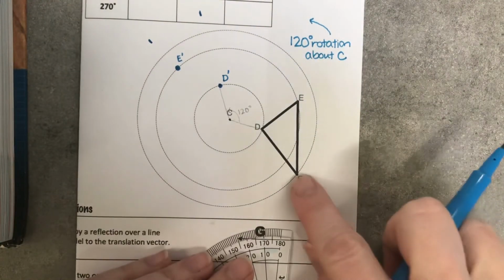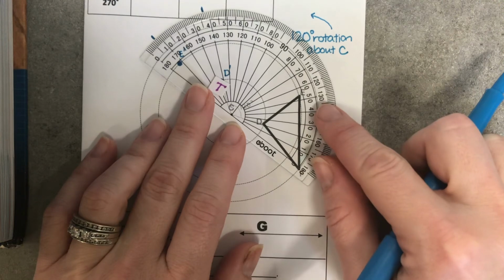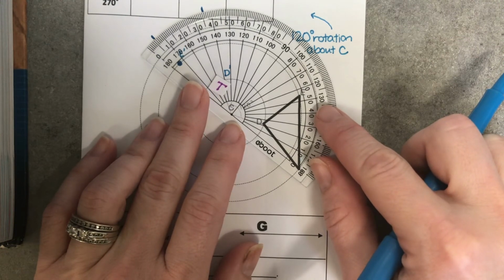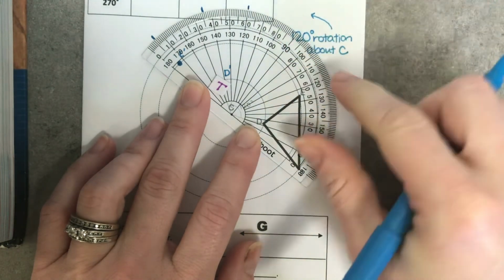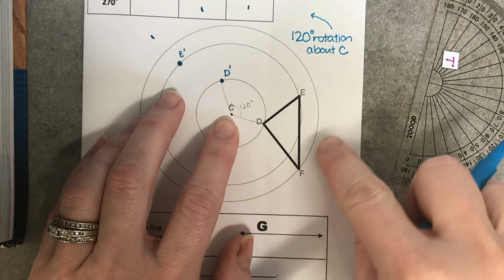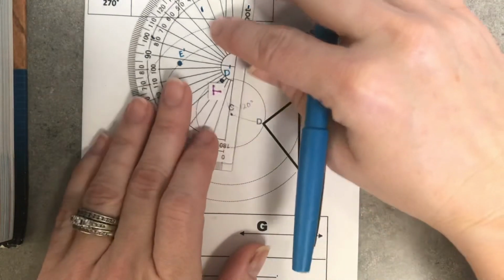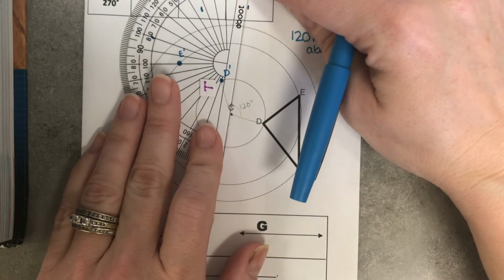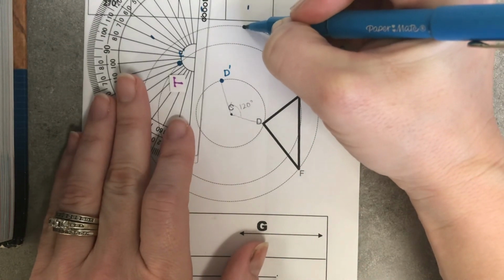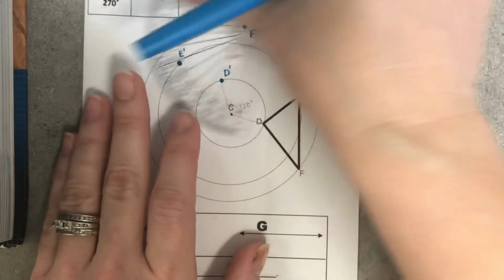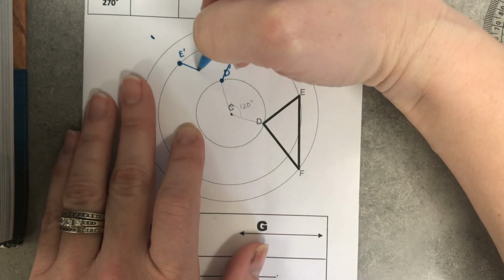Let's do point F to finish it off. So we want the center at the center of our protractor, the 0 lined up with point F, going to 120 degrees, putting a mark out there. So point F is going to rotate along its circle until it gets to that stopping point at 120 degrees. Point F to point F prime. Let's connect those. Should be an isometry, so we should get a nice congruent triangle.